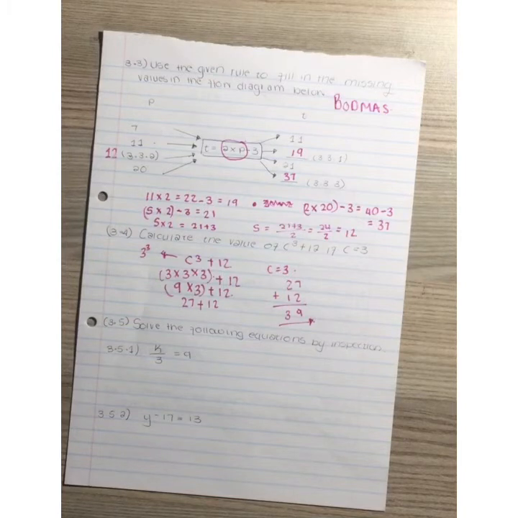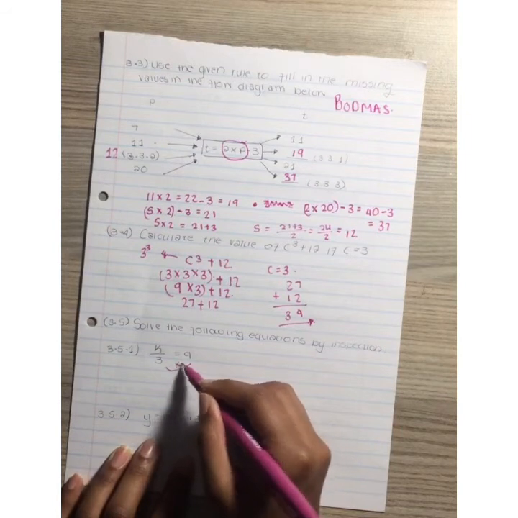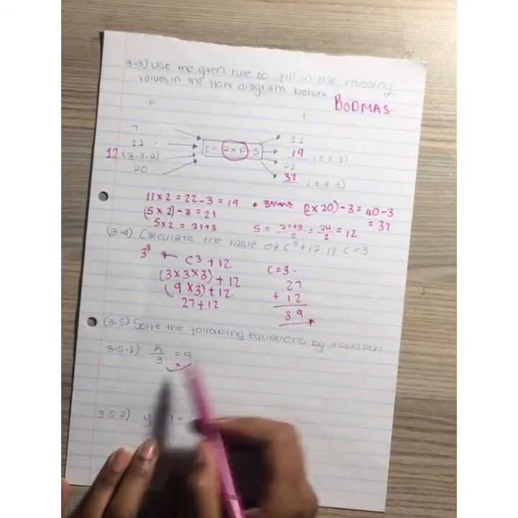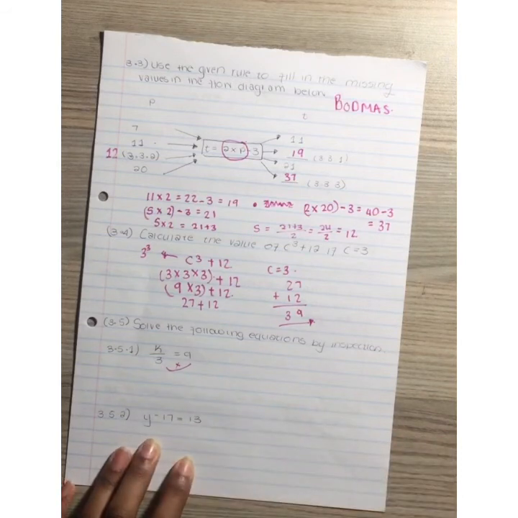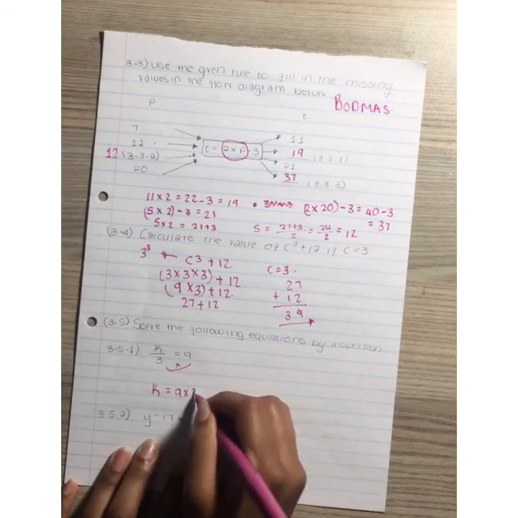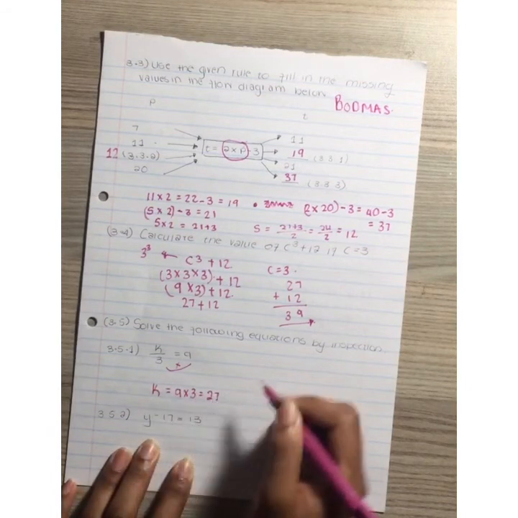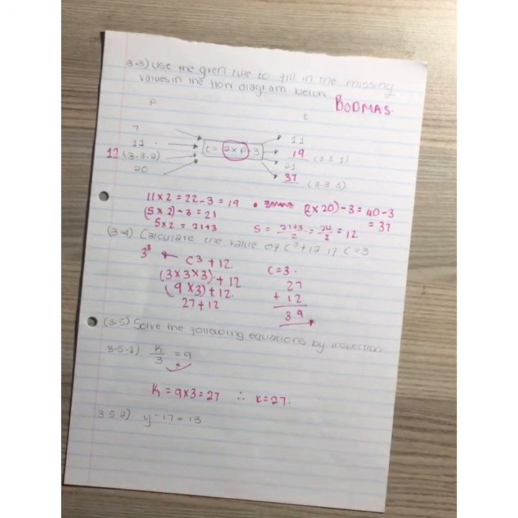So this one is pretty simple. What we need to do is carry over the 3 and multiply 9 by 3 so that we can get the k alone. So we can simply say k is equal to 9 times 3, which is 27. So therefore k is equal to 27. Okay, it's not that hard, it's not that complicated, nor is it complex.